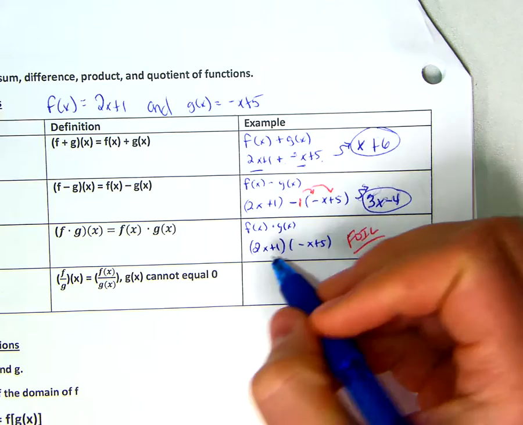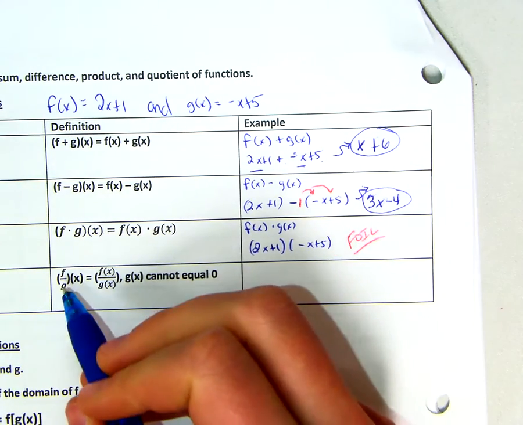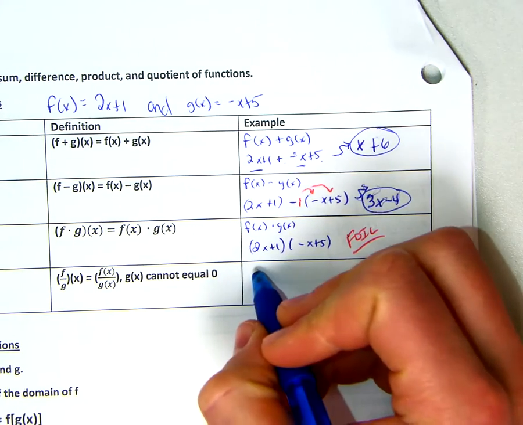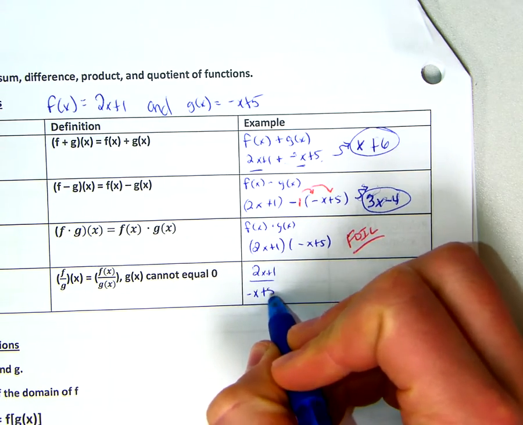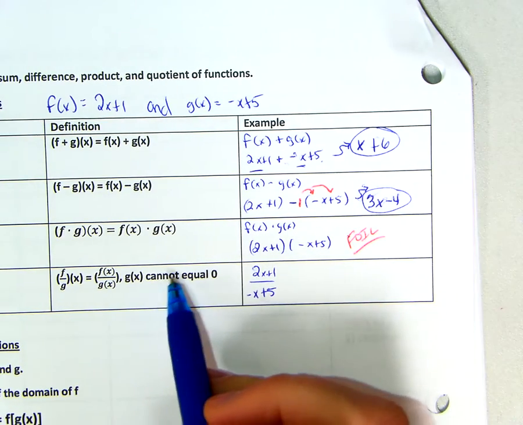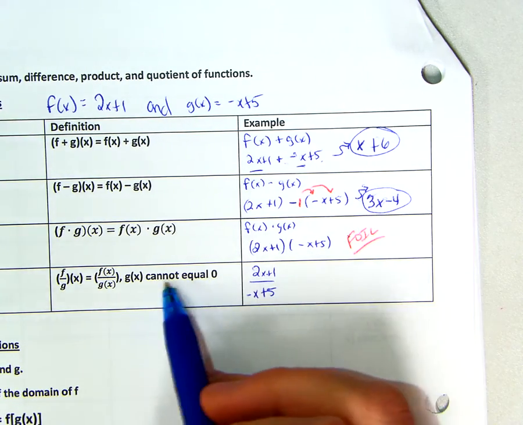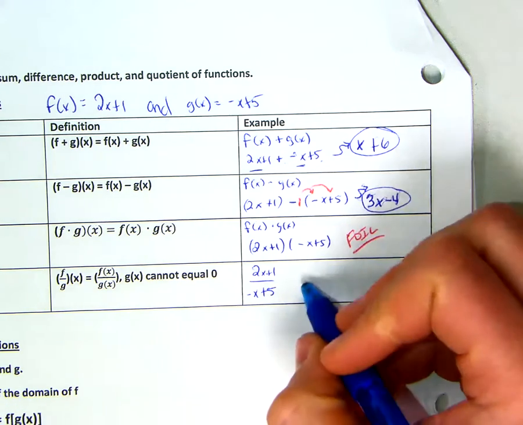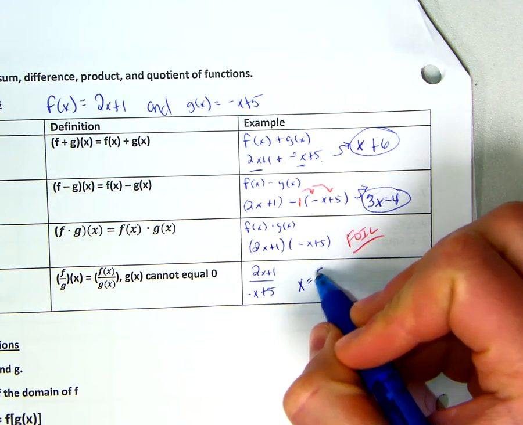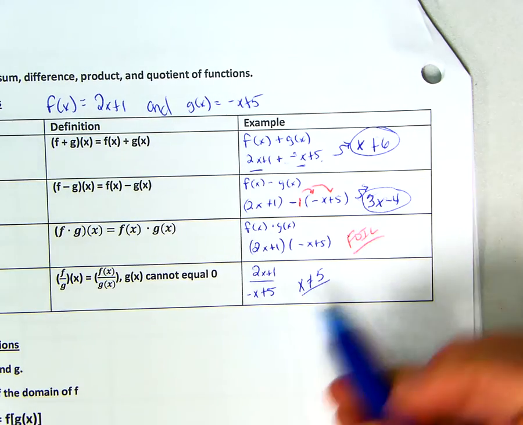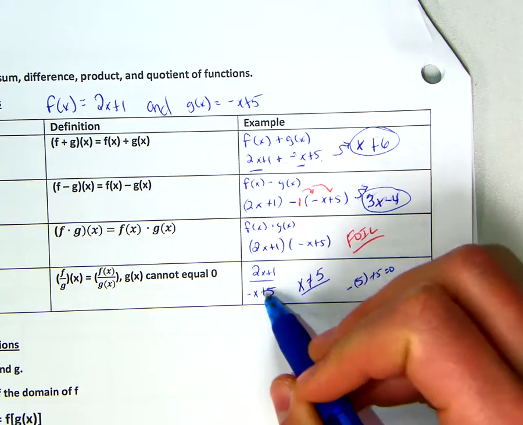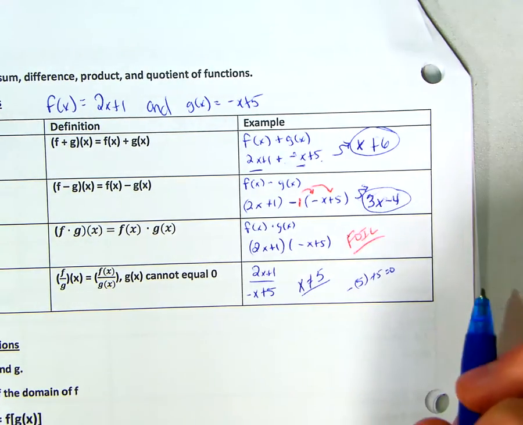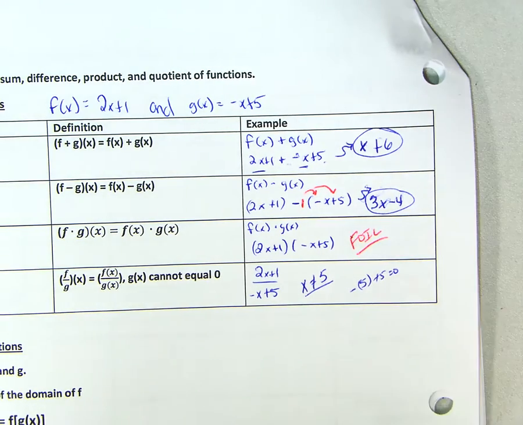Then finally with division, as of right now, they just want you to change from this look to this look. So we have 2x plus 1 over, or divided by, negative x plus 5. And they're asking, what can g of x not equal? So g of x can't equal 0, so we need to make sure that x can't be, in this case, 5. If I would plug 5 into here, this would equal 0, which means that my bottom term would be 0, and that means undefined. We can't have that. That's kind of the skill 1, the operations on functions.